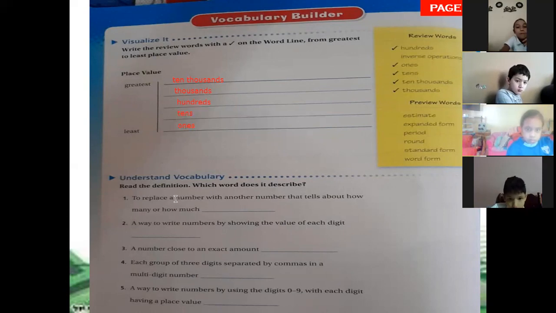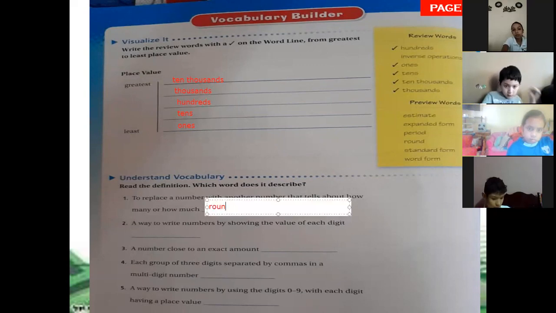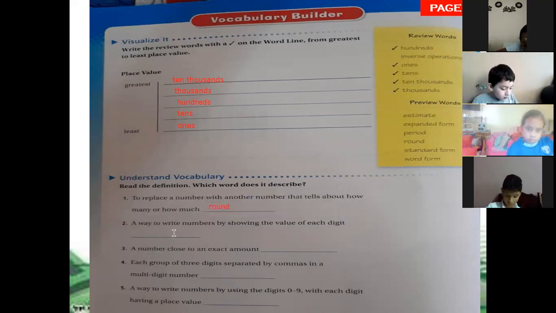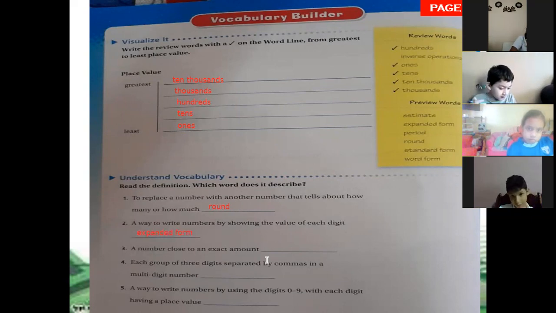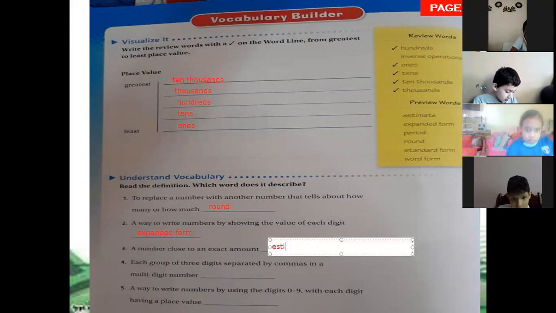Ones, okay? Now, here, read the definition and which word it describes. To replace a number with another number that tells about how many or how much. That is round. A way to write numbers by showing the value of each digit. This is expanded form. We're gonna see how to write an expanded form number in the next class. A number close to an exact amount. Estimate. You have to be copying this.